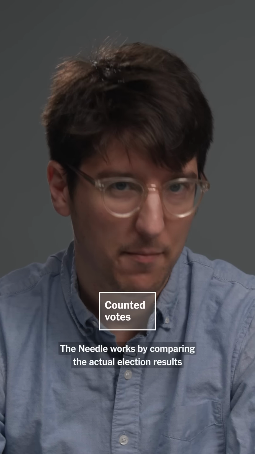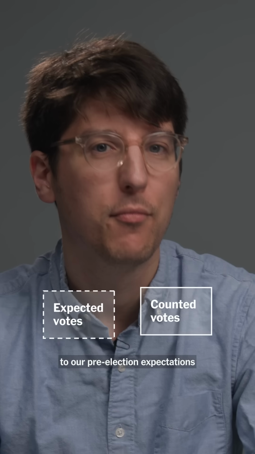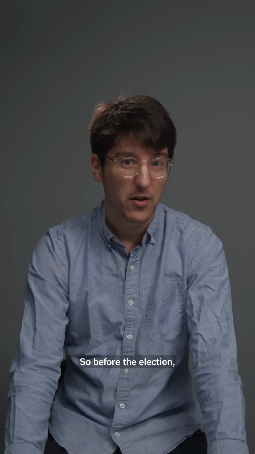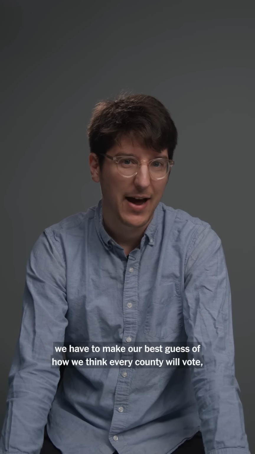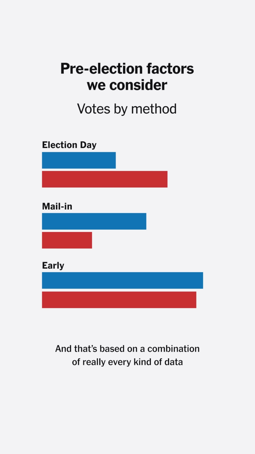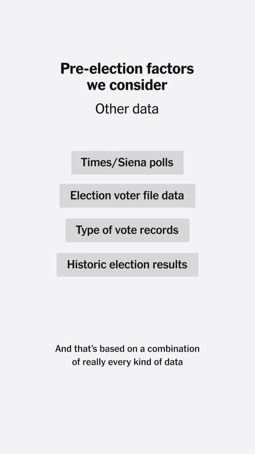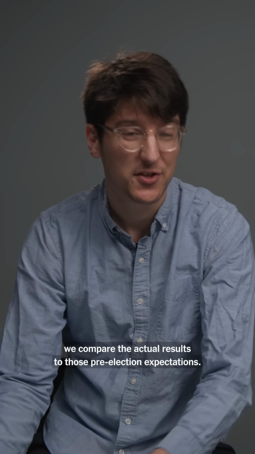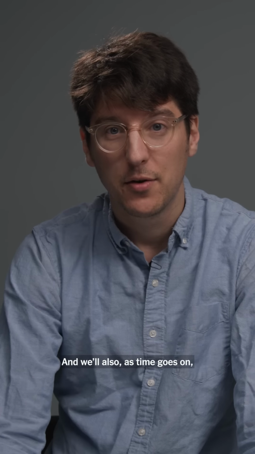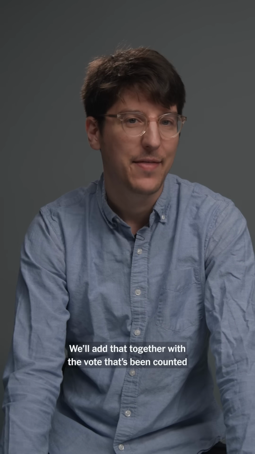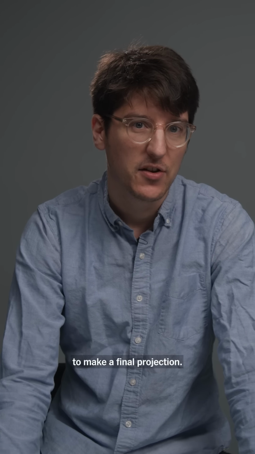The needle works by comparing the actual election results to our pre-election expectations for how the results will go. And so before the election, we have to make our best guess of how we think every county will vote, how every method of voting will go. And that's based on a combination of really every kind of data that we can throw at the problem. As the results come in, we compare the actual results to those pre-election expectations. And as time goes on, we'll also be able to narrow the bucket of what kinds of votes are left, and we'll add that together with the votes that have been counted to make a final projection.